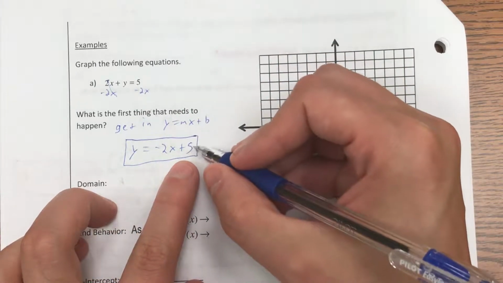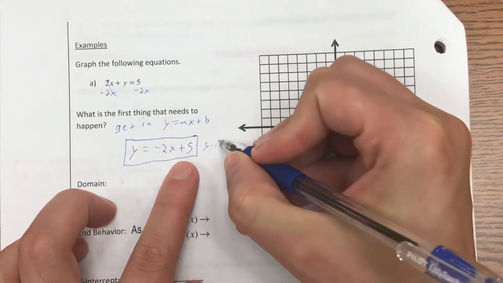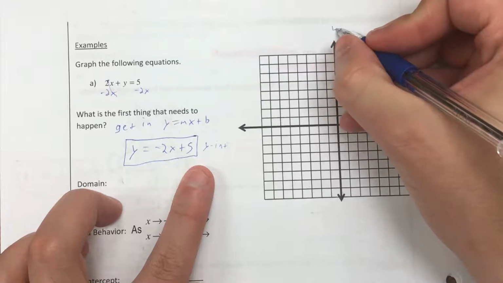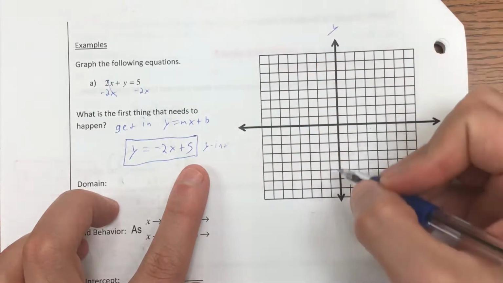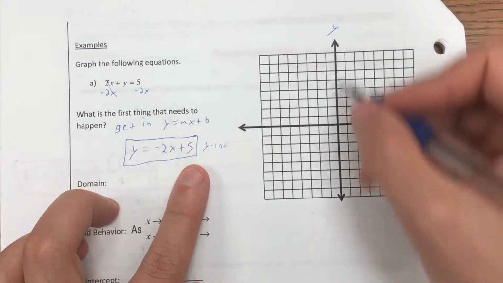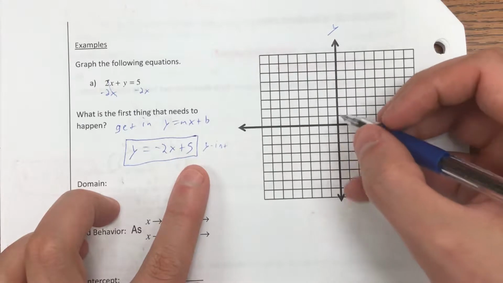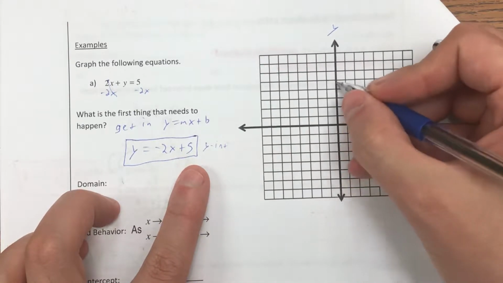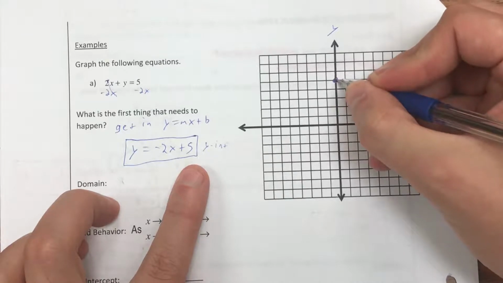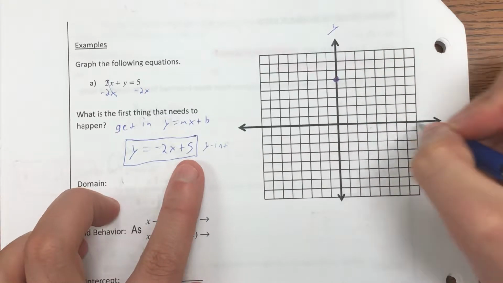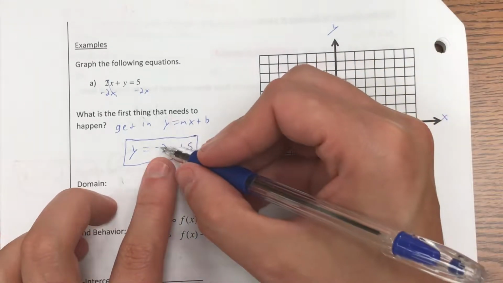And this 5 right here is the y-intercept. Once again, it's very important to note that it is the y-intercept. Since this is the y-axis, the 5 is going to be on the y-axis. So you want to put a point at 5 up or down. In this case, since it's positive 5, once again, it is up. 1, 2, 3, 4, 5. Right? Y-intercept. Please do not put it over here on the x-axis. It is the y-intercept. Here it is a negative 2.